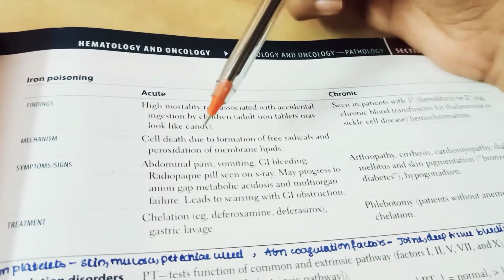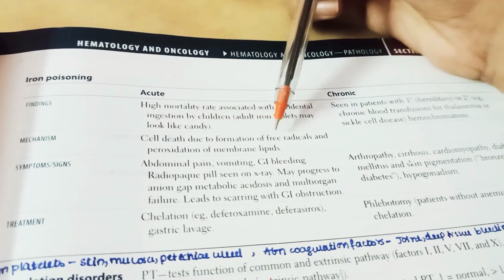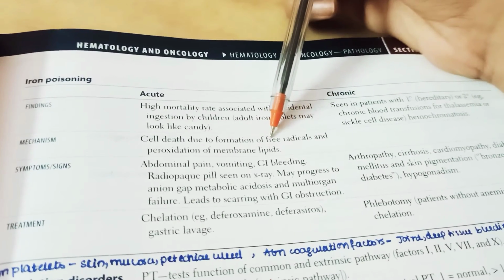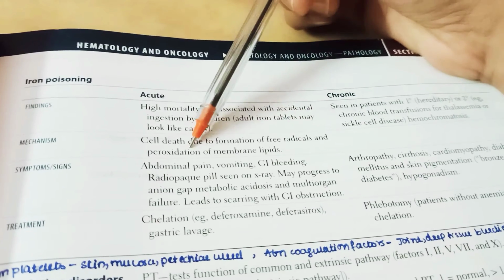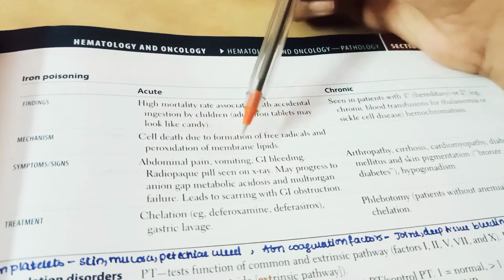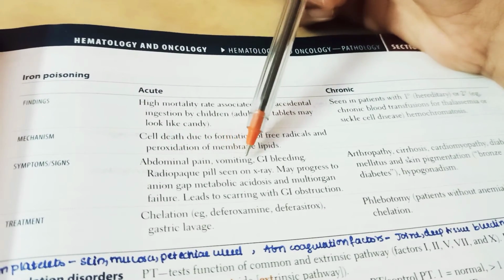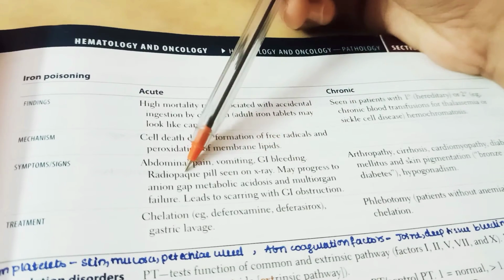Okay, so this will lead to cell death due to formation of free radicals. So what is the problem here is that iron which is taken in is causing free radicals and leading to peroxidation of membrane lipids, and this is causing abdominal pain, vomiting, GI bleeding. Radiopaque pill is seen on X-ray.